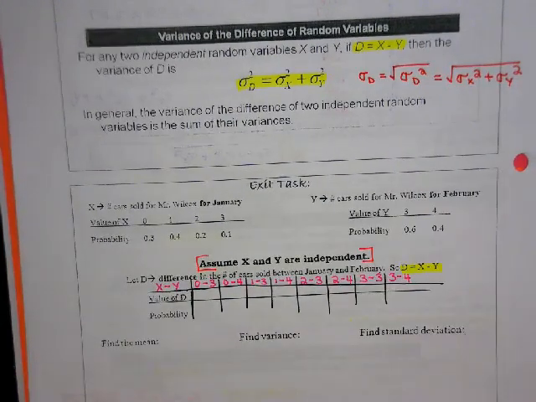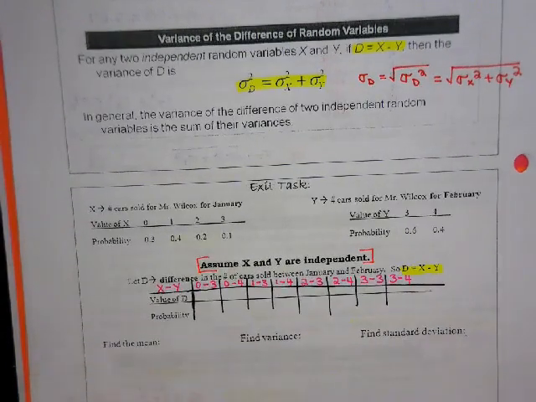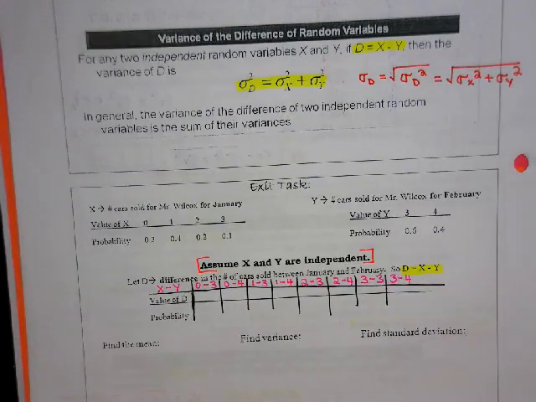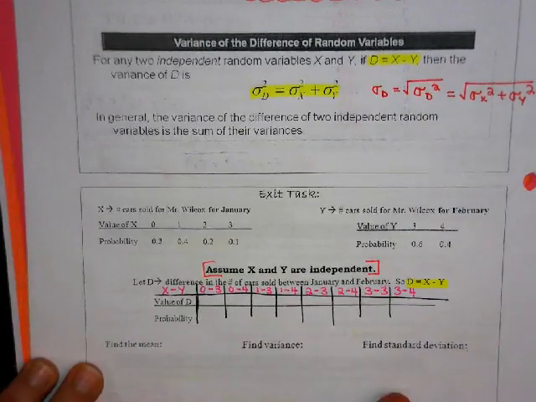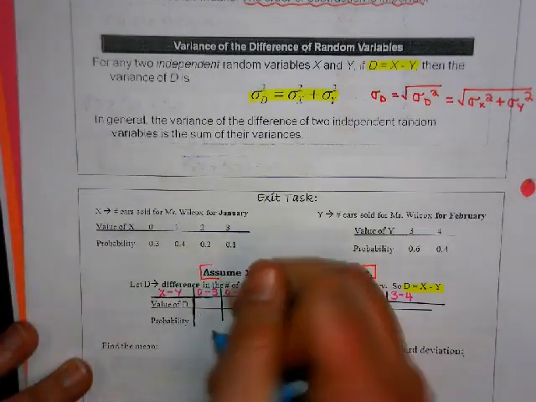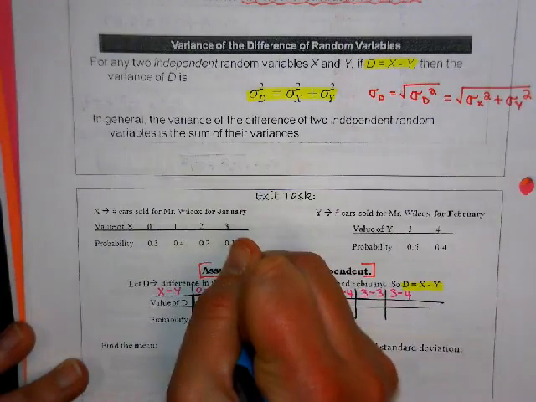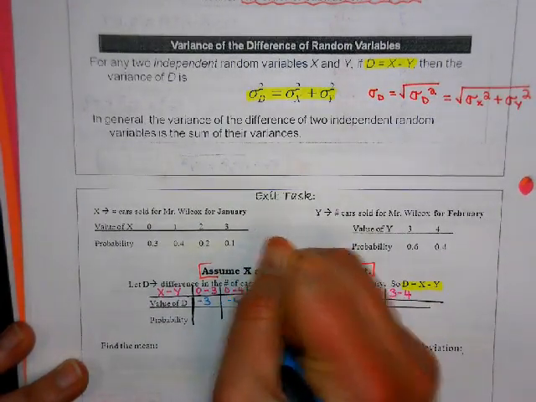So the value of D: 0 minus 3 is negative 3, 0 minus 4 is negative 4, 1 minus 3 is negative 2, 1 minus 4 is negative 3, 2 minus 3 is negative 1, 2 minus 4 is negative 2, 3 minus 3 is 0, and 3 minus 4 is negative 1.